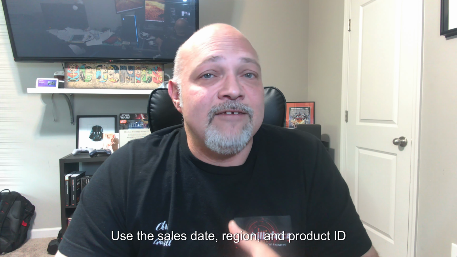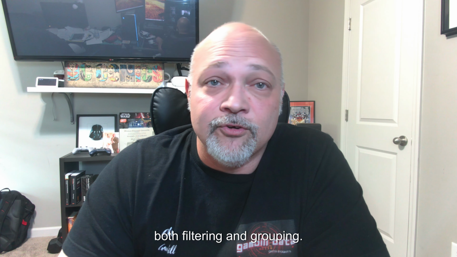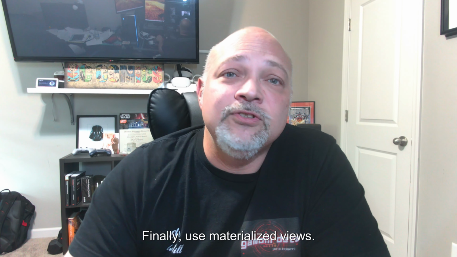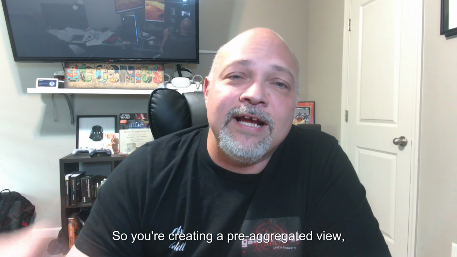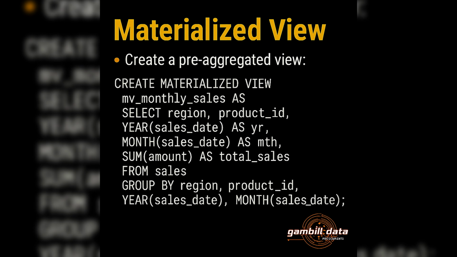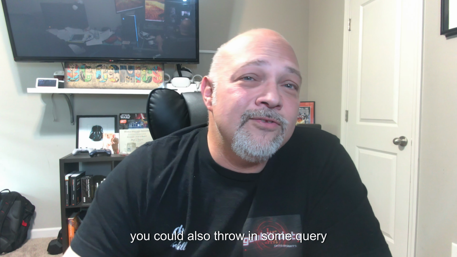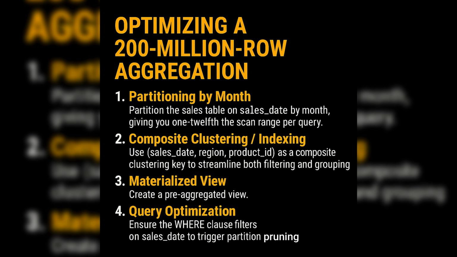Use the sales date, region, and product ID as a composite cluster key to streamline both filtering and grouping. Finally, use materialized views. So you're creating a pre-aggregated view, something that looks a little bit like this. Now 4, you could also throw in some query optimization by ensuring that the where clause filters on your sales date are appropriately set up to trigger partition pruning.